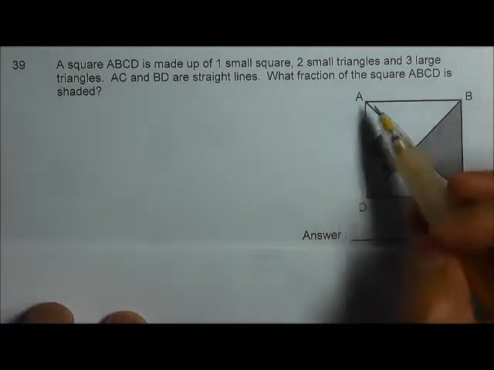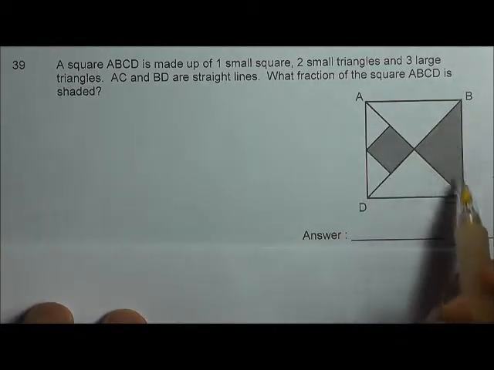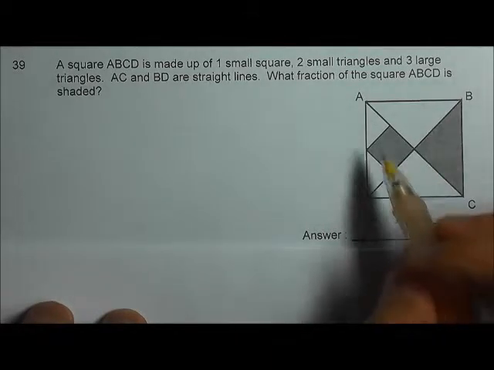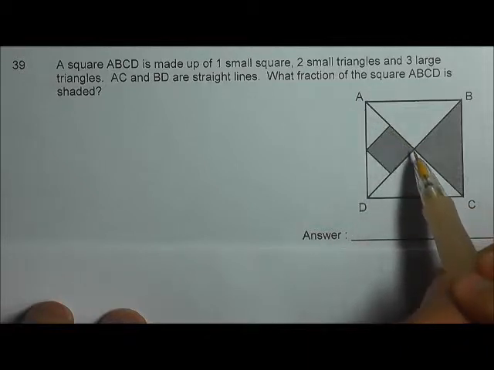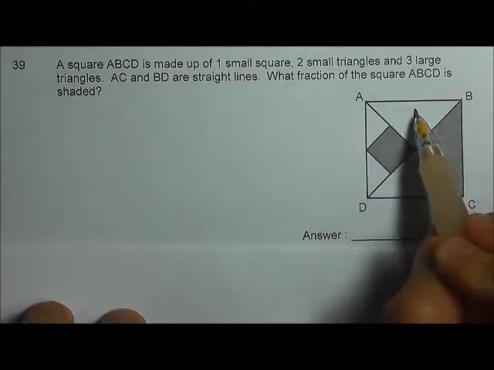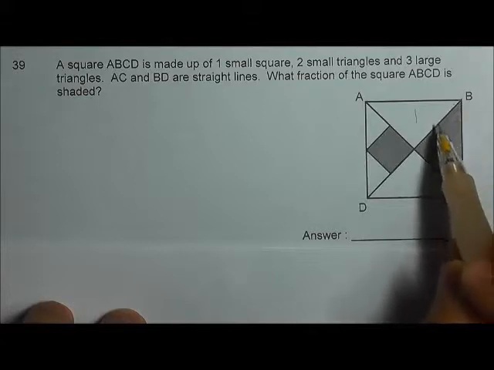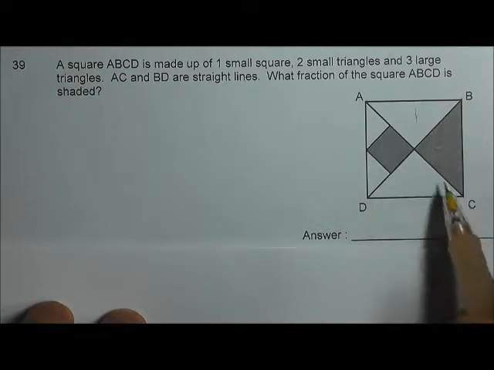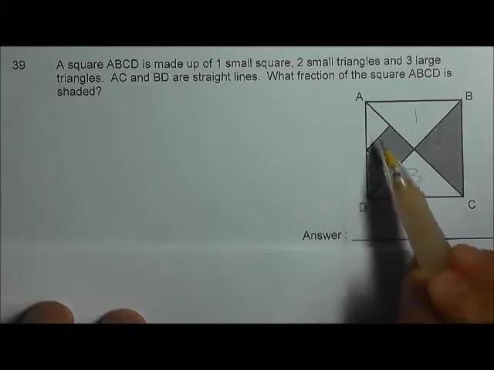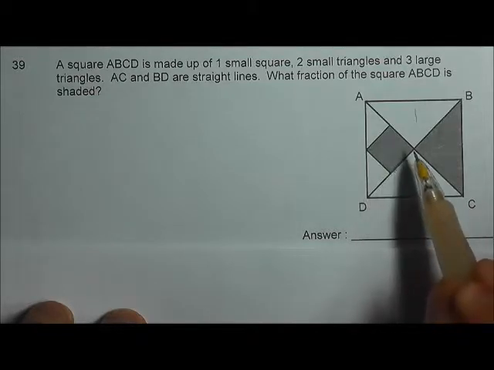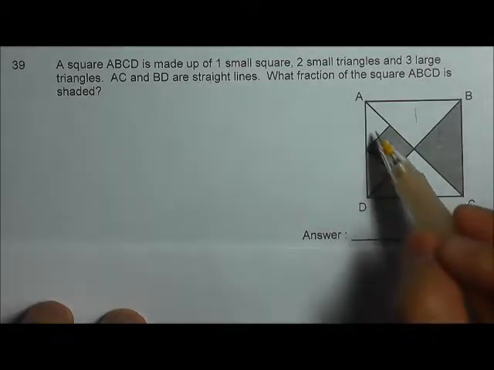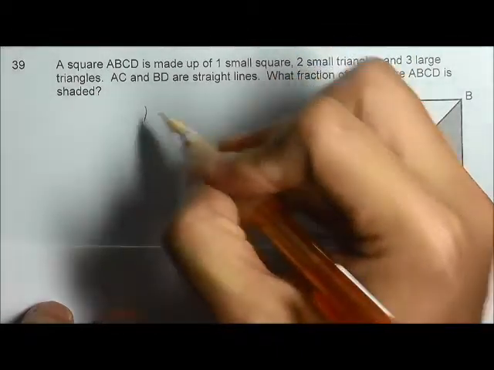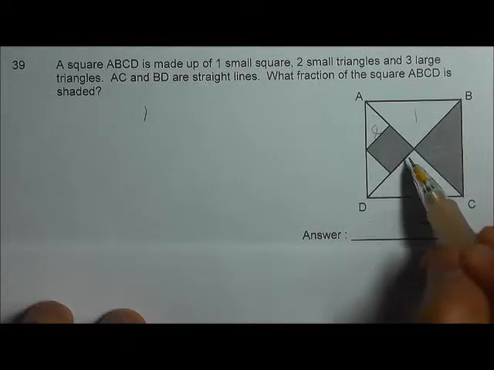Okay, we can see that this square here, ABCD, is actually made up of 4 equal triangles. It will be triangle 1, triangle 2, triangle 3, and triangle 4. And out of these 4 triangles, 1 is shaded, and we have another square here that is shaded as well.